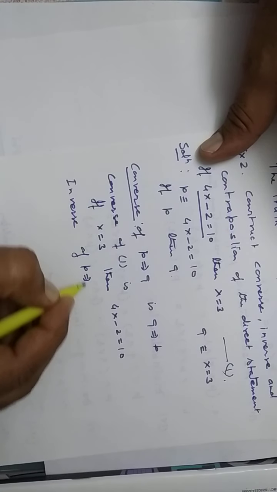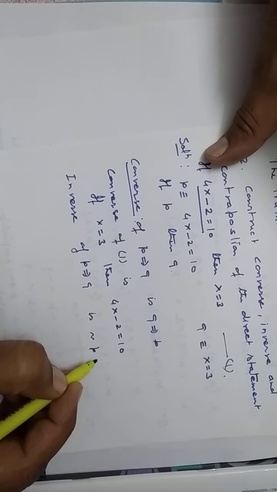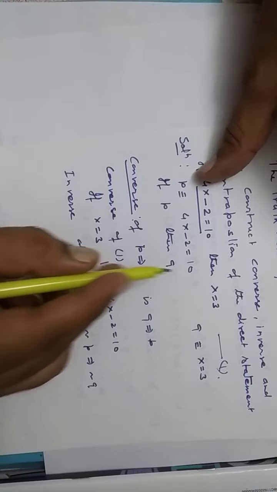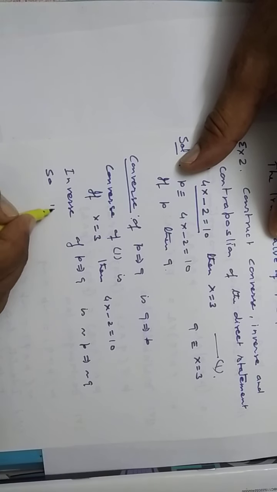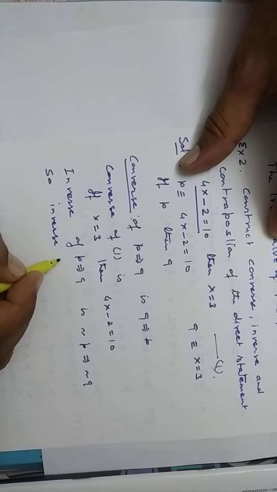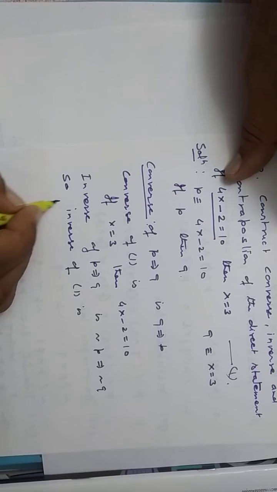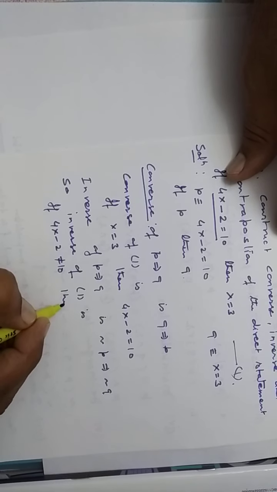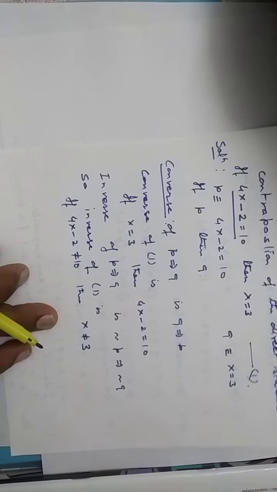Inverse. The inverse of P implies Q is negation of P implies negation of Q. Negation of P means 4x minus 2 is not equal to 10. So the inverse of the first is this one: if 4x minus 2 is not equal to 10, then x is not equal to 3. This will be the inverse of our statement.